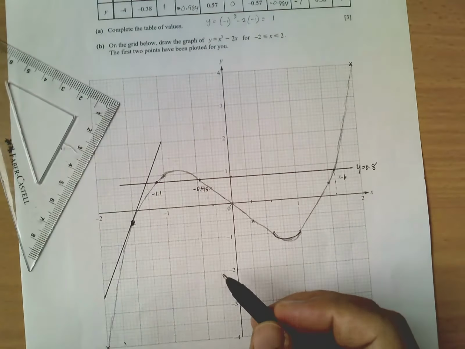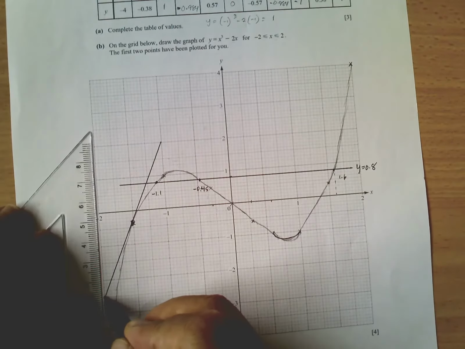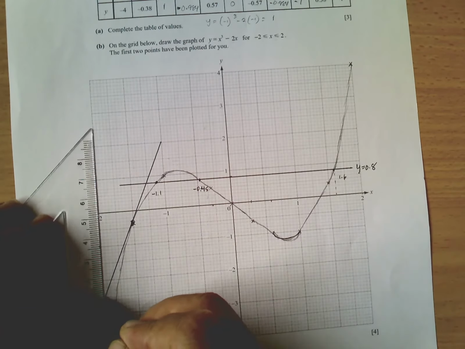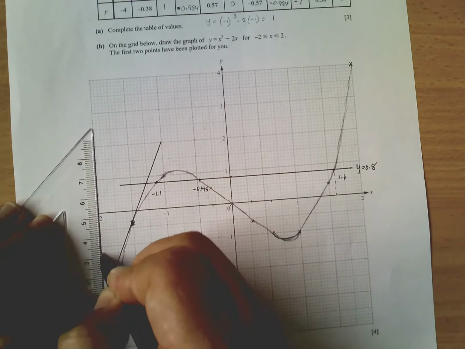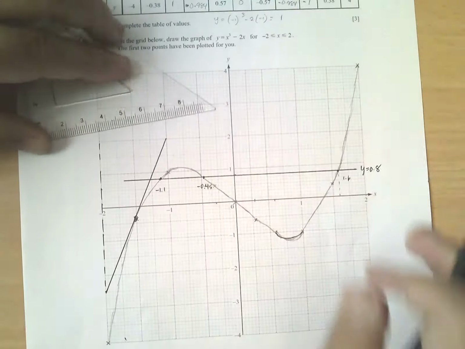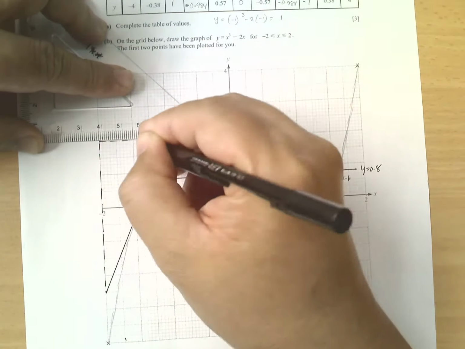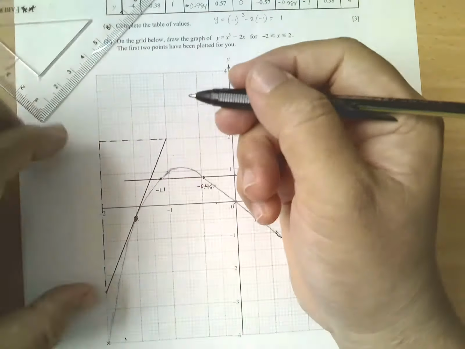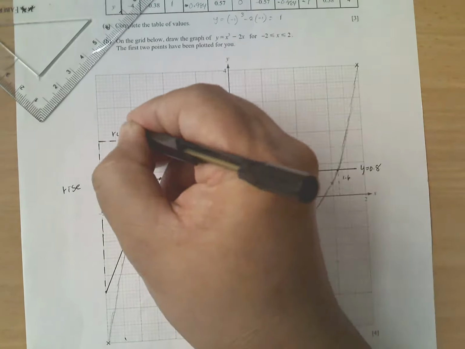The question is that I need to find the gradient. The gradient is the rise over run. So let me draw a triangle here. I'll draw a broken line just to show you where the triangle is. This is the rise, and that is my run.